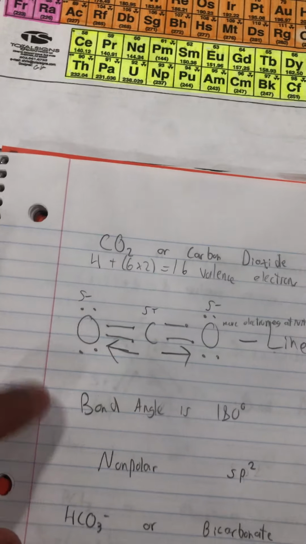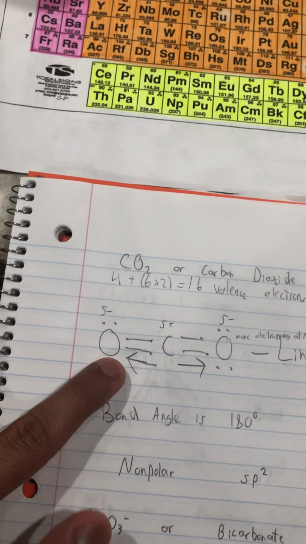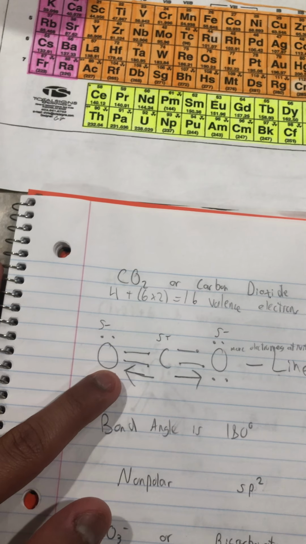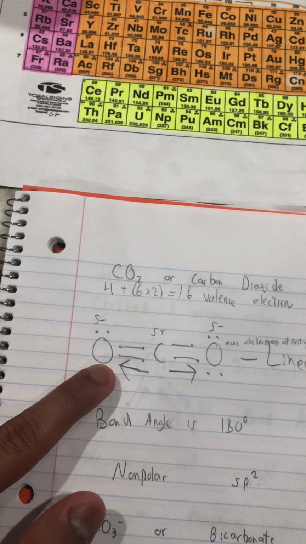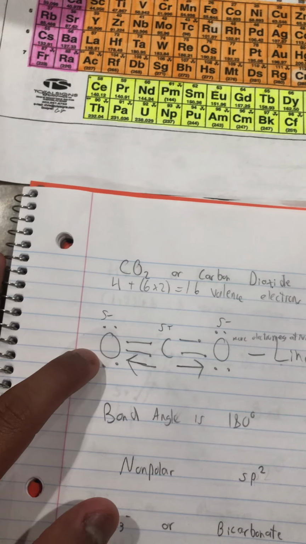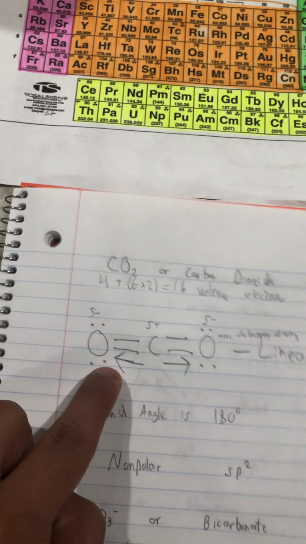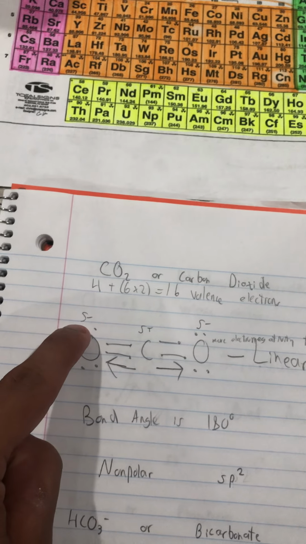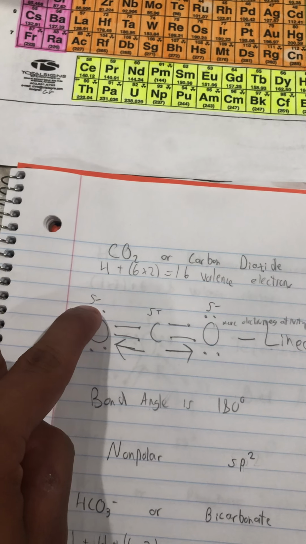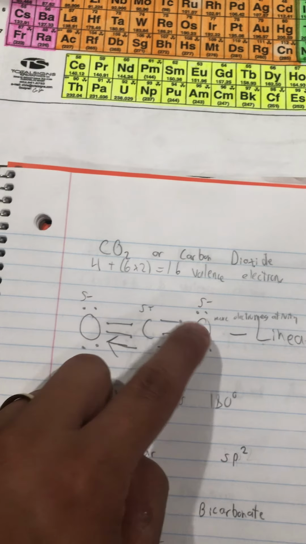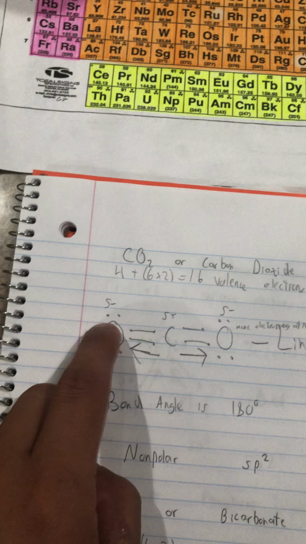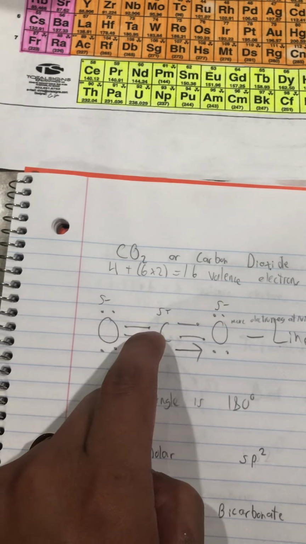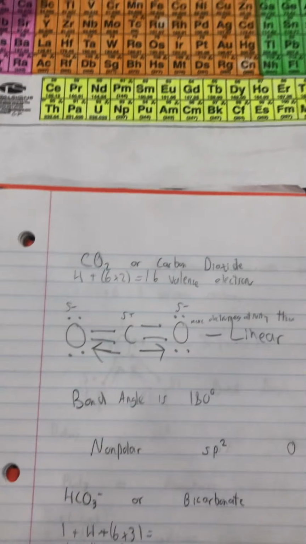Now going back to the Lewis dot structure, the arrows here indicate that the electronegativity is stronger towards oxygen than it is for the carbon. So that's why the arrows point this way, and that's why the delta negative sign is for oxygen, delta negative for oxygen, and delta positive is for carbon.